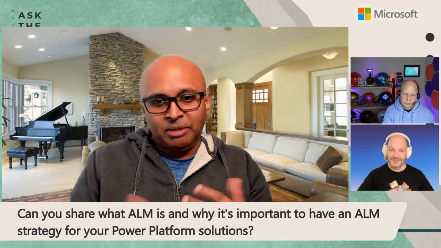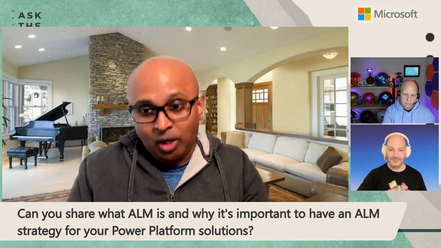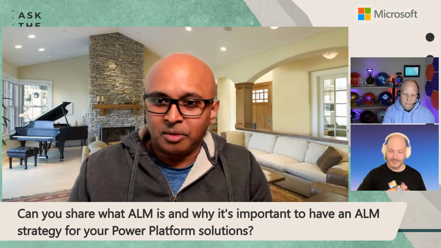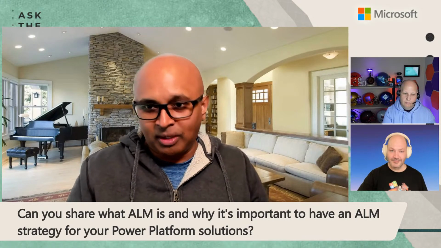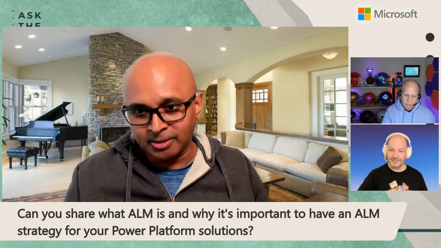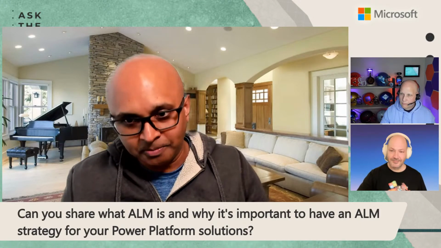Now, let me also be very, very clear. When you're building applications in Power Platform, you are building an application, right? And hence it is subject to all the lifecycle management constraints that one has with any kind of application in that context. The only difference is that you're building apps a heck of a lot quicker.